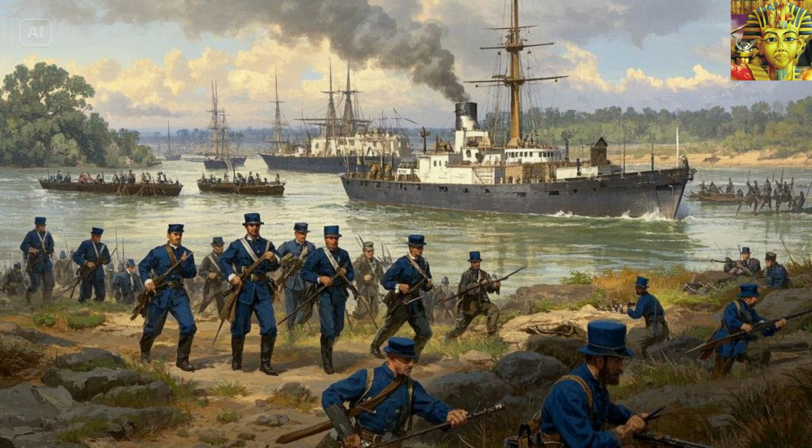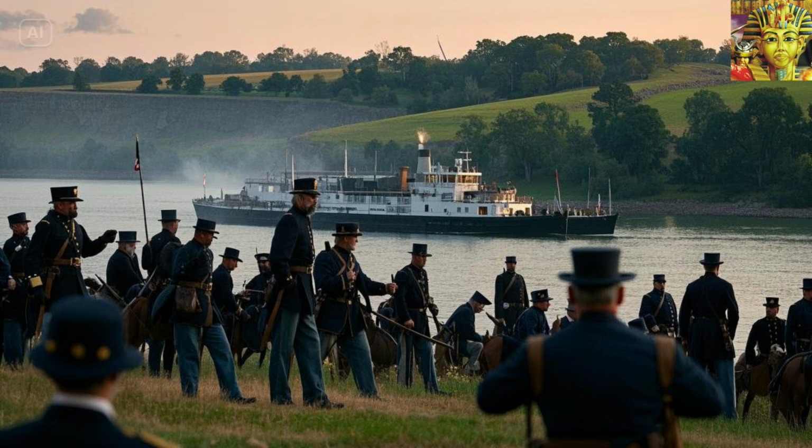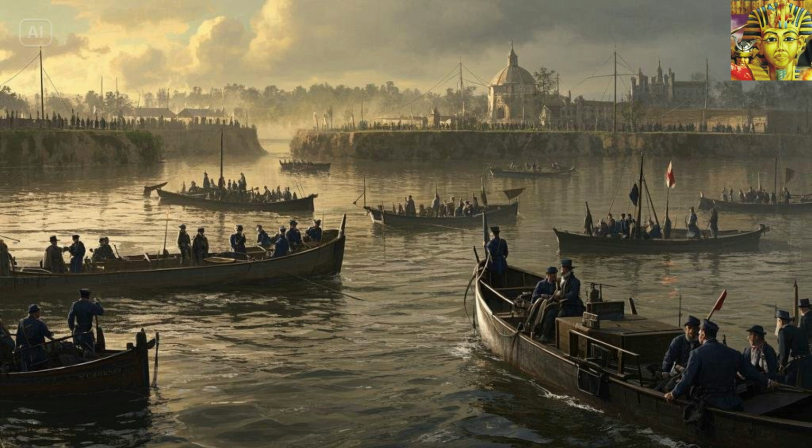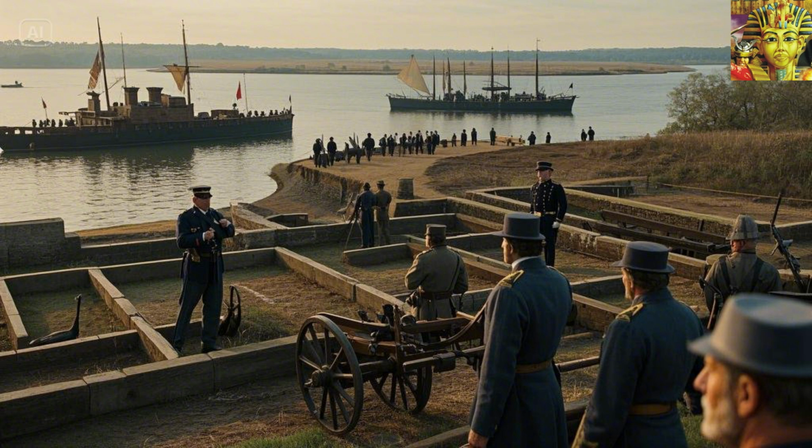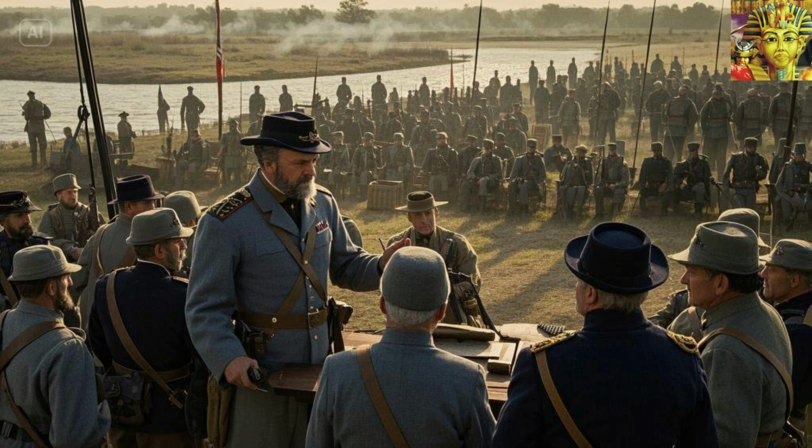The running of the Vicksburg batteries. One of the most daring and risky maneuvers of the Vicksburg campaign was the running of the Vicksburg batteries by Admiral David Dixon Porter's fleet. In April 1863, Porter's fleet of gunboats and transports successfully navigated past the Confederate artillery batteries at Vicksburg, under cover of darkness. This bold move allowed Grant to transport his army across the Mississippi River and approach Vicksburg from the south. The running of the Vicksburg batteries was a critical moment in the campaign.